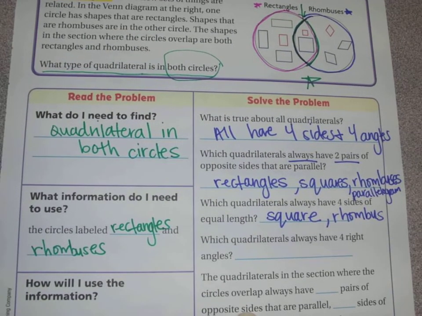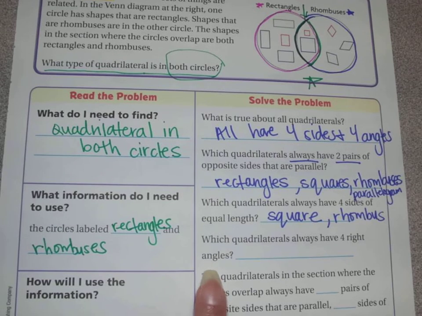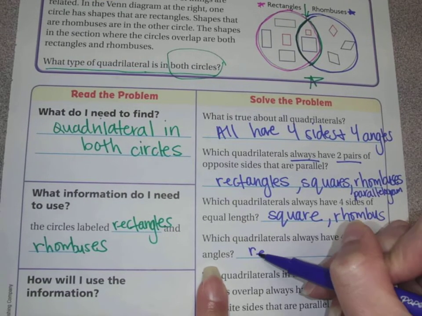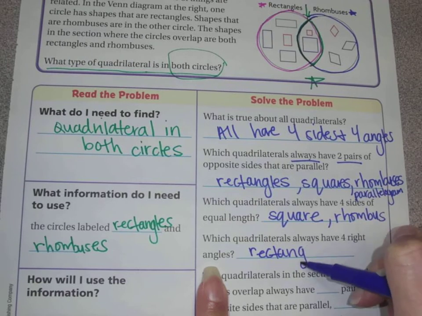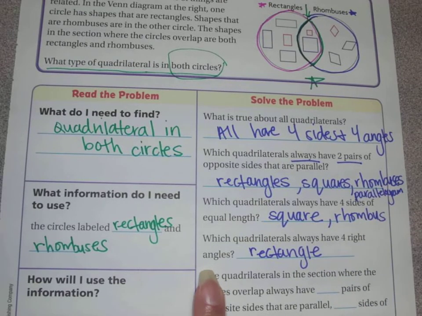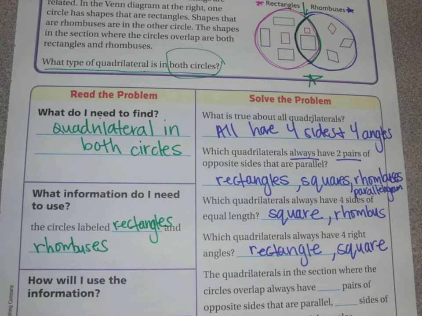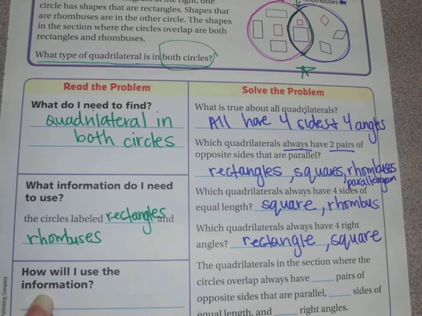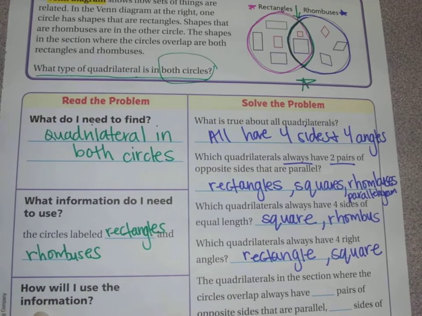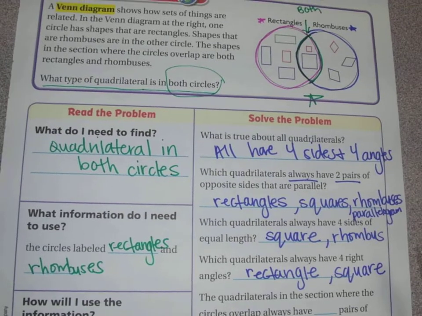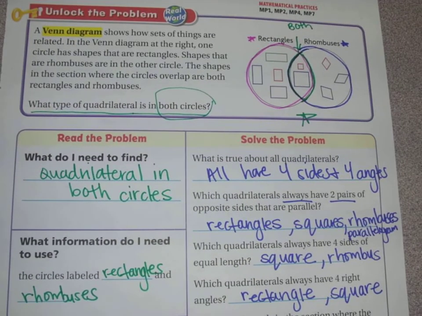Which quadrilaterals always have 4 right angles? Yep, a rectangle. A rectangle has 4 right angles, and so does a square. These questions, boys and girls, just help us think to determine what type of quadrilaterals are in the middle of the Venn diagram.